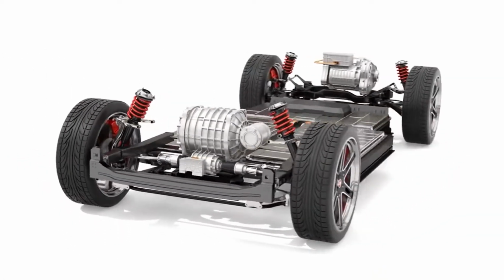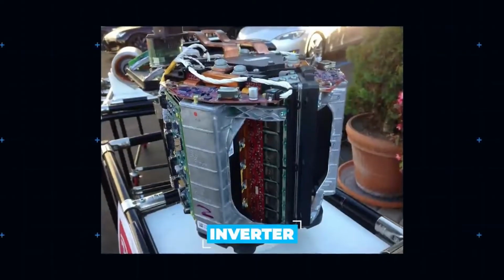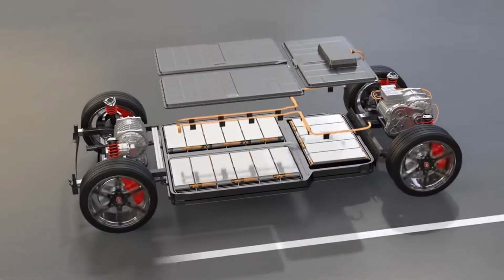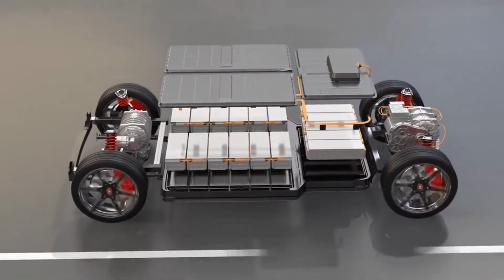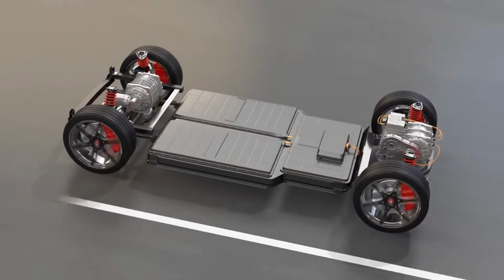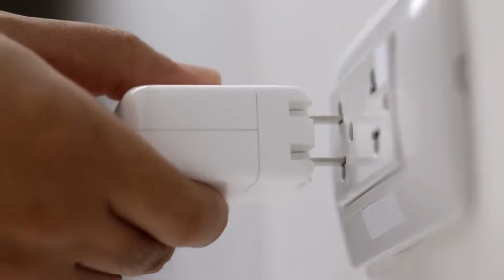However, the battery produces DC power, and the motor needs AC power. To achieve this, an inverter is used to convert DC into AC. The inverter controls the AC power frequency, which helps control motor speed. The inverter can also change the amplitude of the AC power, which will control the motor power output. Although, if you don't have any electricity, the car won't be going anywhere.